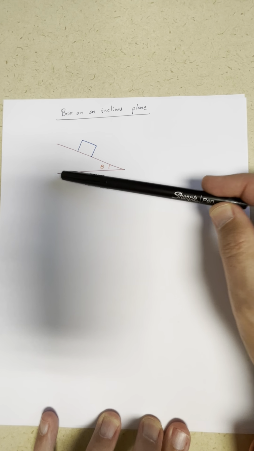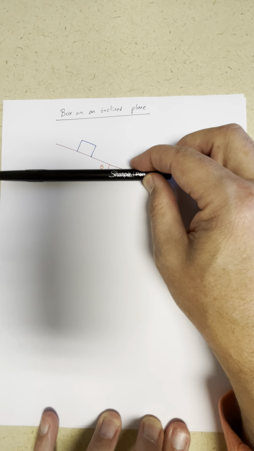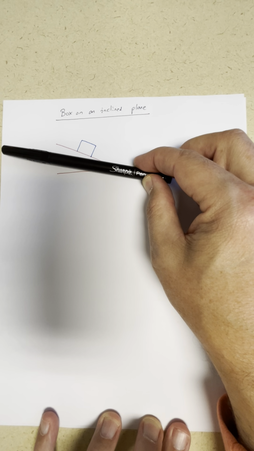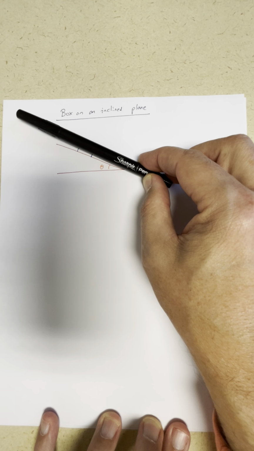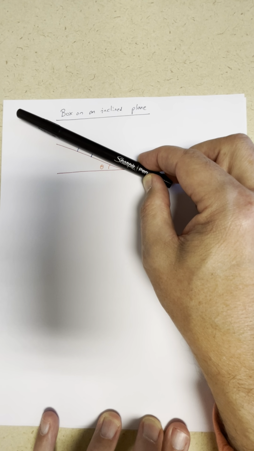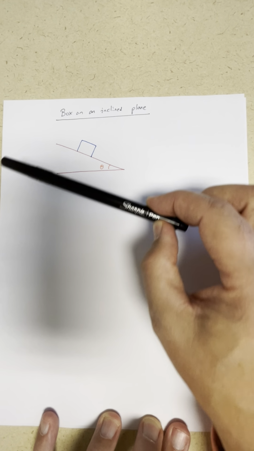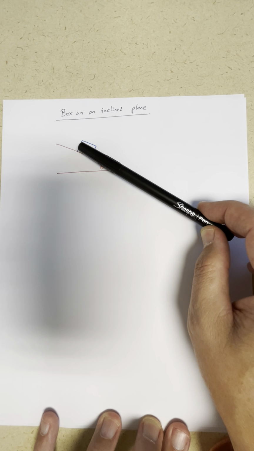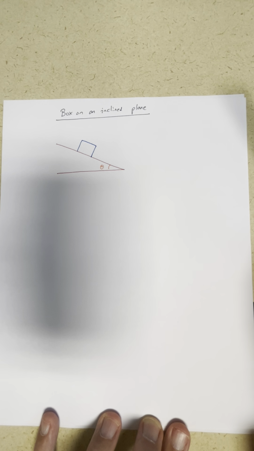We have a classic physics problem to work through here. There is a box on an inclined plane, and we're able to change the angle of that inclined plane, make it steeper and steeper and steeper. And the question we want to address is, given the coefficient of static friction, when is this box going to start to slide down?